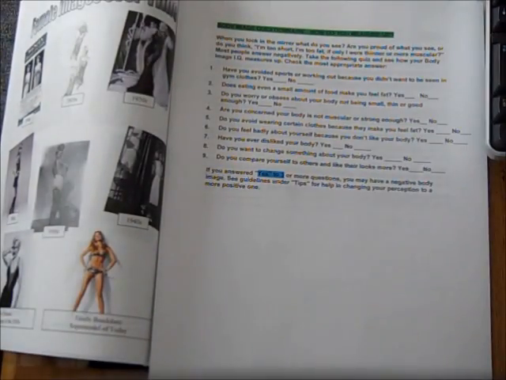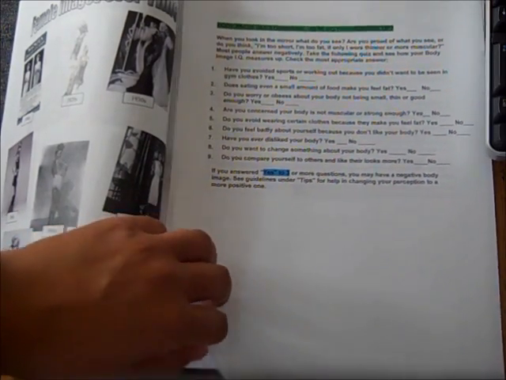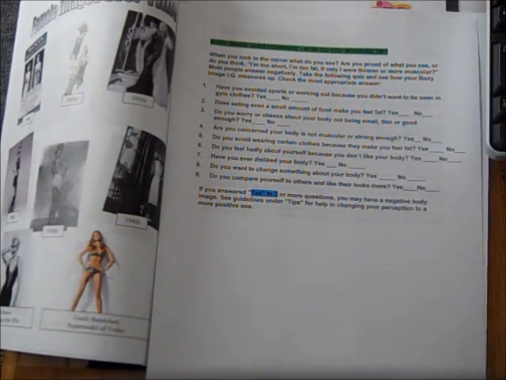And that is a body image questionnaire, and it's called How Do You Measure Up? And what this looks at is different behaviors that a participant may do, and they ask questions about it. So let me go ahead and look at some of these questions. Have you avoided sports or working out because you didn't want to be seen in gym clothes? Does eating even a small amount of food make you feel fat? Do you worry or obsess about your body not being small, thin, or looking good enough? Are you concerned your body is not muscular or strong enough?